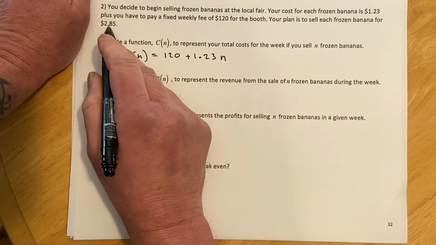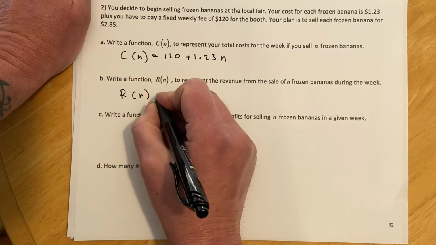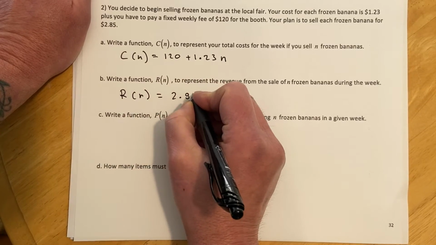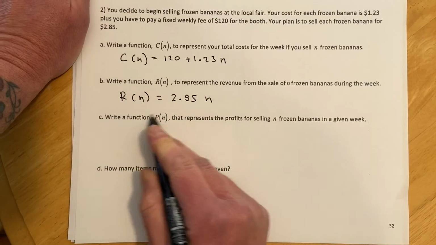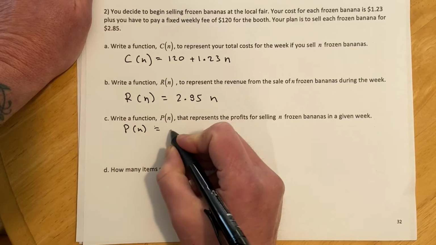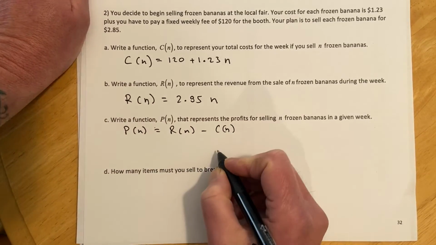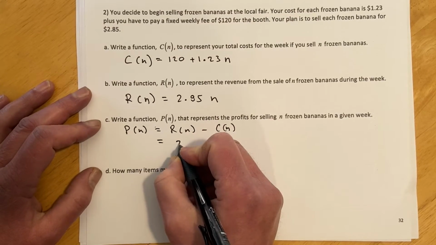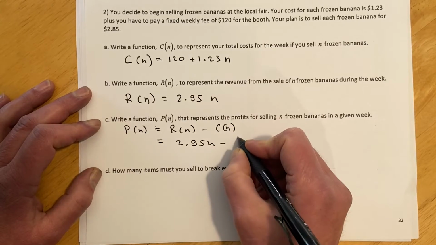How much are we selling? So $2.85 is our sell price. So that's going to be R of n equals $2.85 times the number of units sold. And then write our profit function. So again, profit is going to equal revenue minus cost. So that will look like 2.85n minus our cost function.